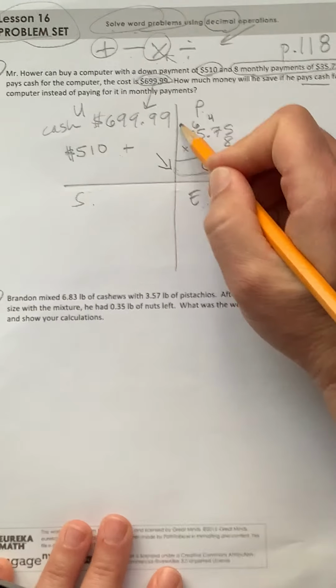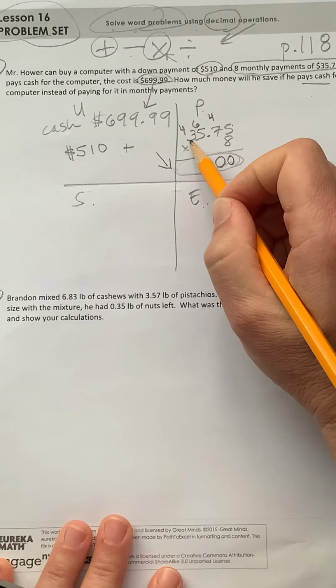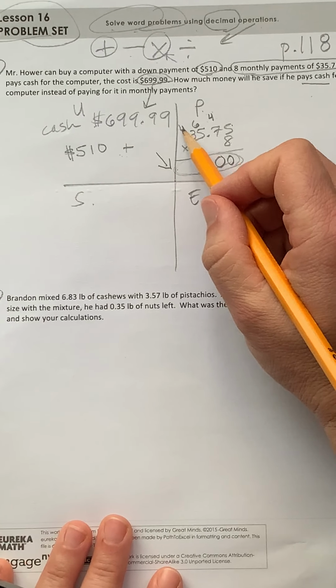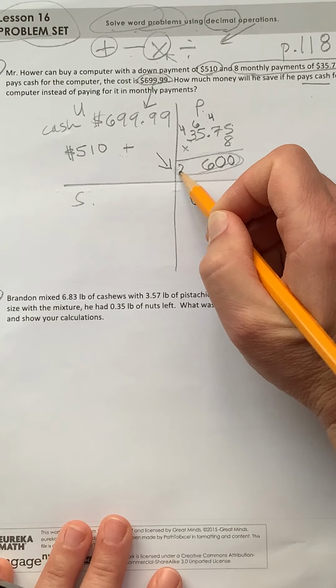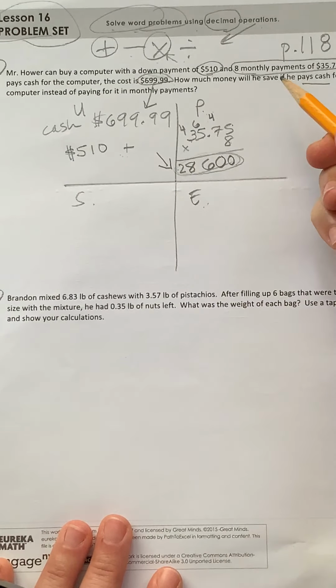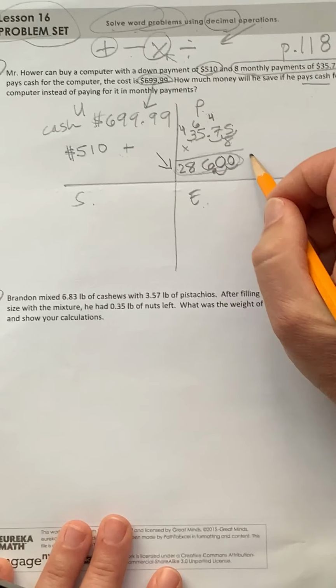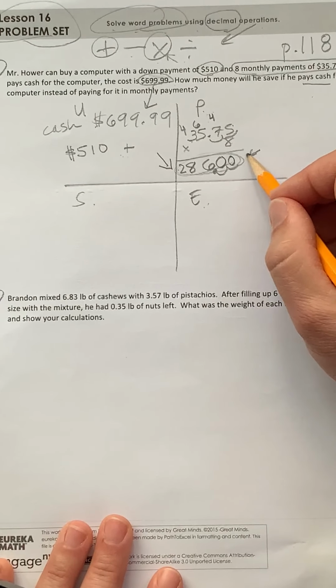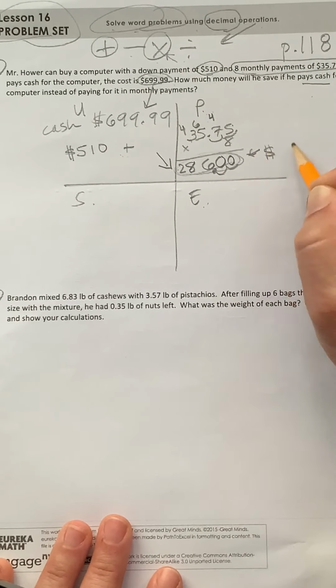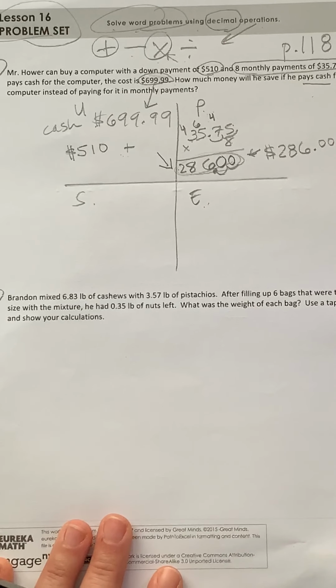Put down the 6, carry the 4. 8 times 3 is 24, plus 4 is 28. Okay, now I need to put in my decimal. 1, 2, 1, 2. The decimal goes here. So this number, I know it's kind of hard to read, because this is money, came out to $286. Okay, I can also put the decimal 00 after it.